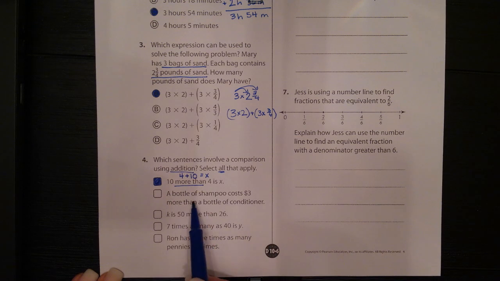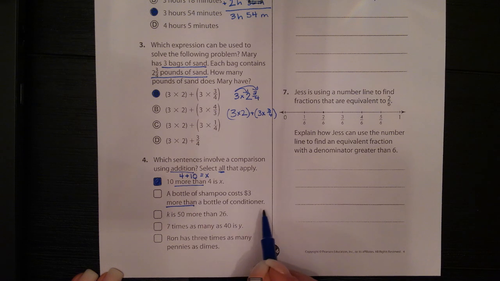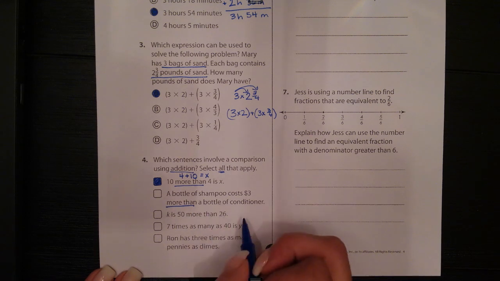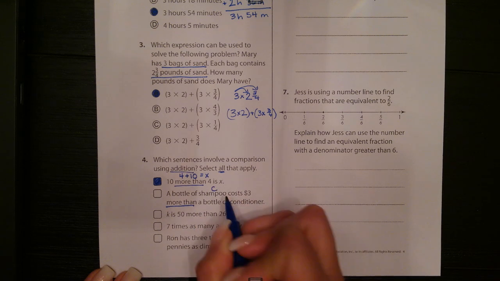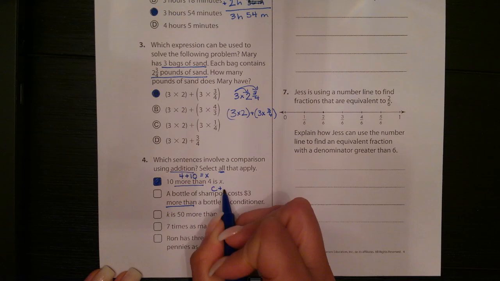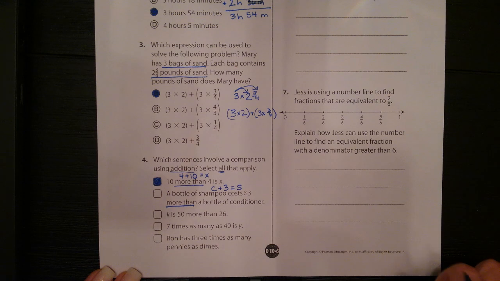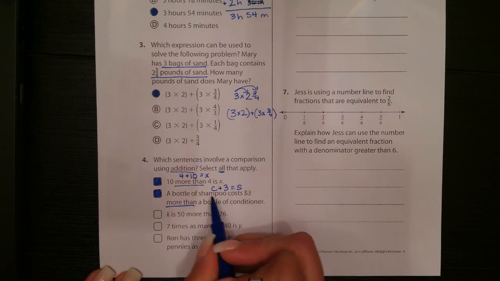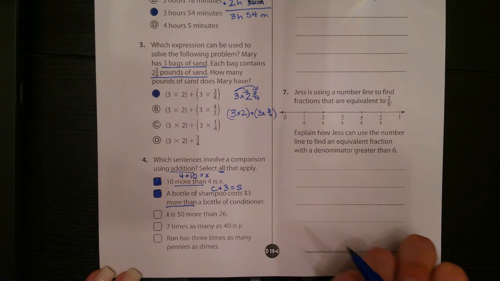Second one says a bottle of shampoo costs $3 more than a bottle of conditioner. Here again, we have that more than. I'm pretty sure it has addition. I'm just going to write it out to double check. So let's see. We start with a bottle of conditioner. And if we add, we get $3 more than that. That will tell us the cost of the shampoo. So it is addition used here, the comparison. So let's say a bottle of conditioner was $5. So you add 5 plus 3, that'll give us 8. So the bottle of shampoo would be $8.